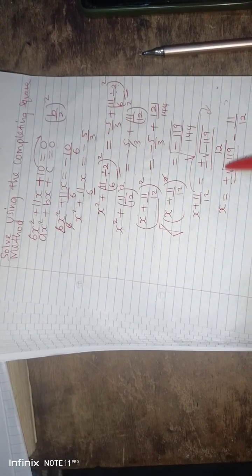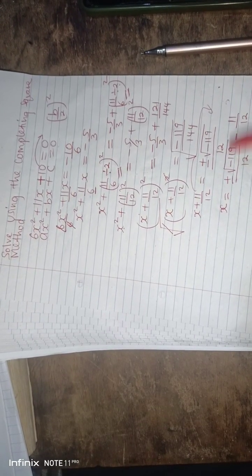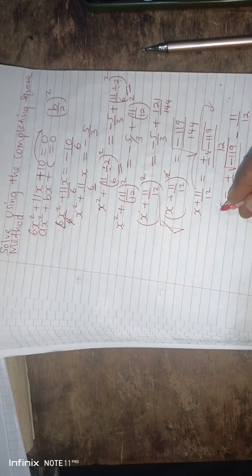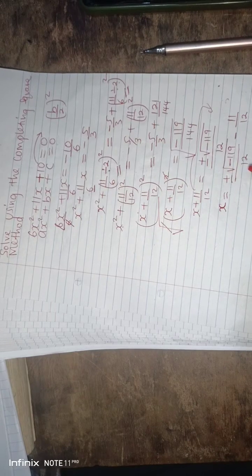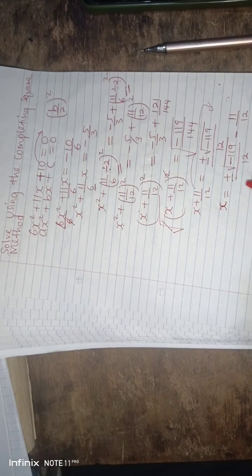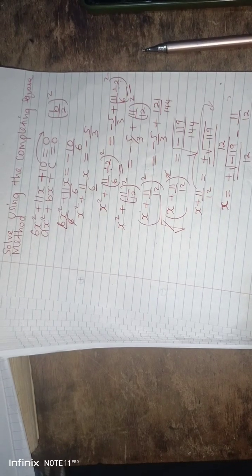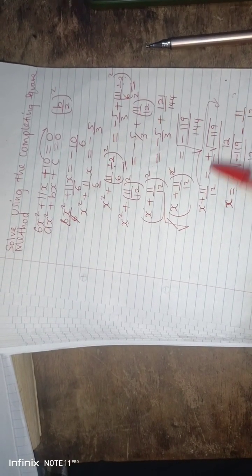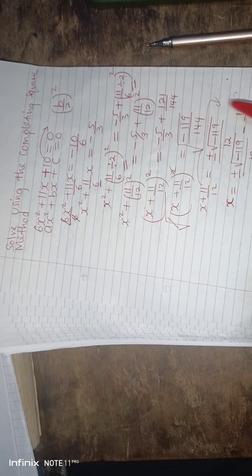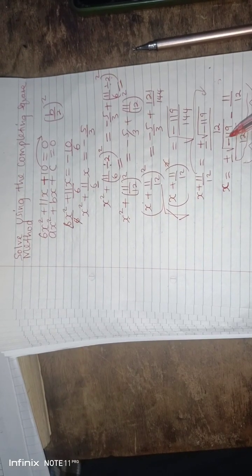Why did I leave this part? Because we do not have the square root of a negative number. So that allows us to leave this square root in our expression. So the possible values of x can be the square root of negative 119 divided by 12 minus 11 over 12, or negative the square root of negative 119 over 12 minus 11 over 12. Why did I end up having minus 11 over 12? Because it was positive 11 over 12. On crossing the equal sign, it becomes negative. So this gives us the possible values of x. And that is where you can end, because you can't work out this question any further because of the negative here.